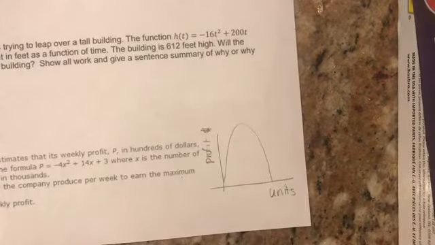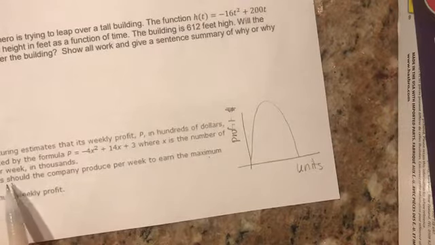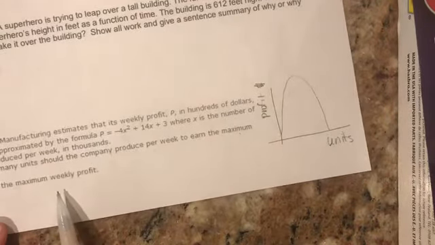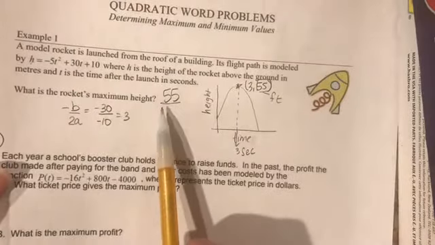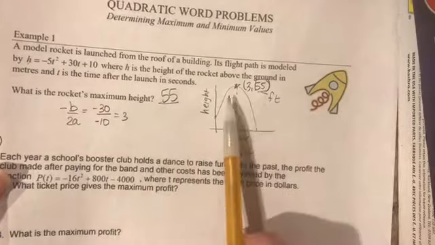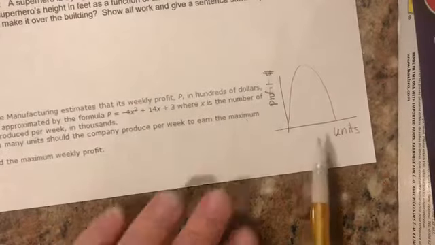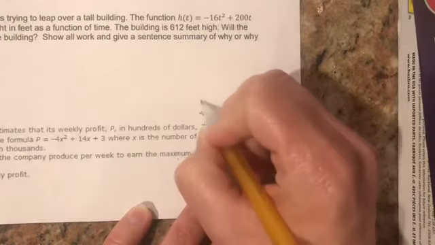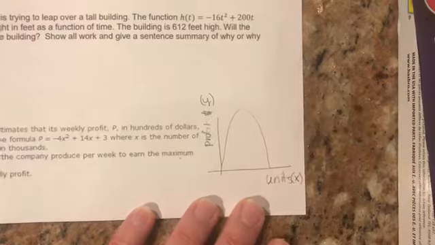That's fine. The first question is how many units should they sell to earn this maximum, and what is the maximum? So it's kind of like the same question we just did, but up here all they wanted was the height of 55. Now we're going to have to describe the X and the Y number. Okay, so how many units? That's going to be our X answer, and then the profit is going to be our Y answer.